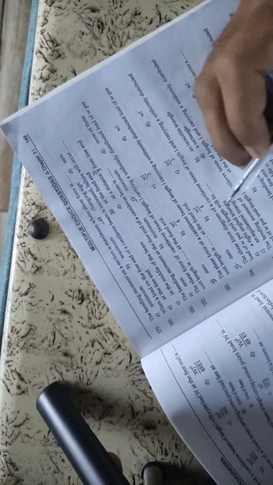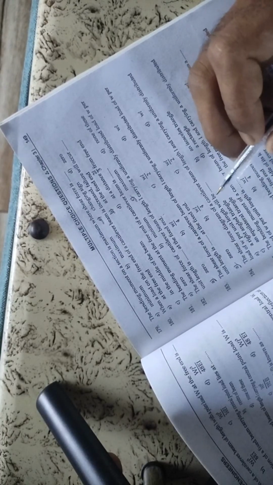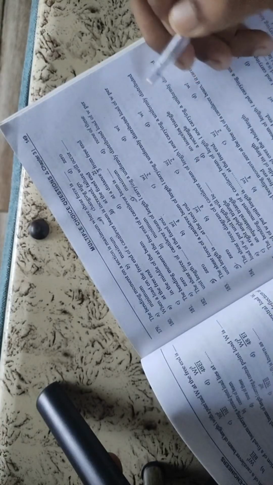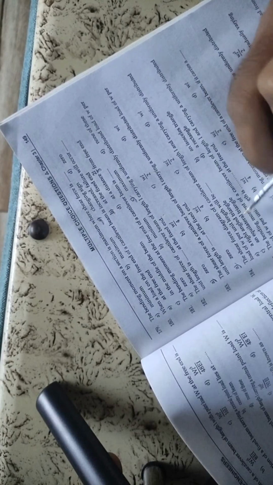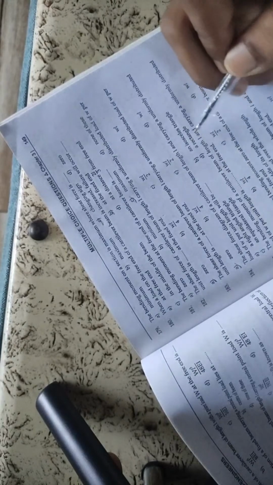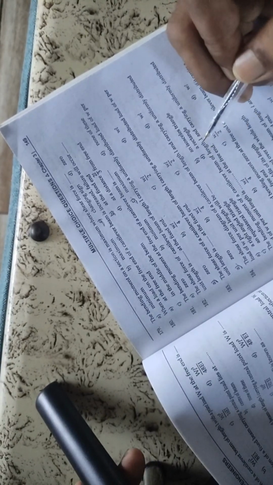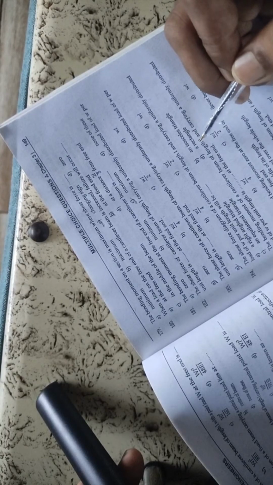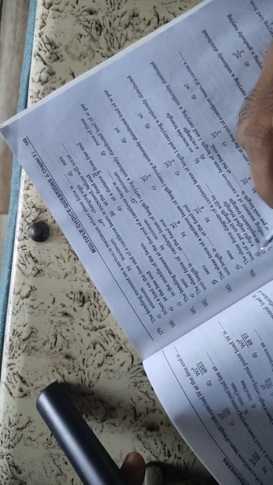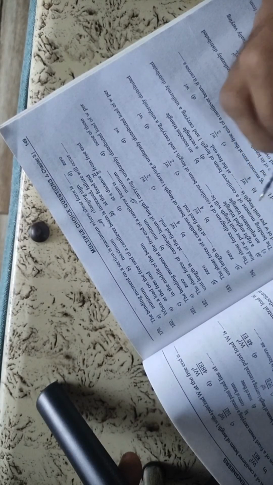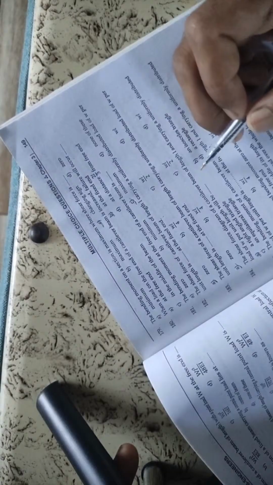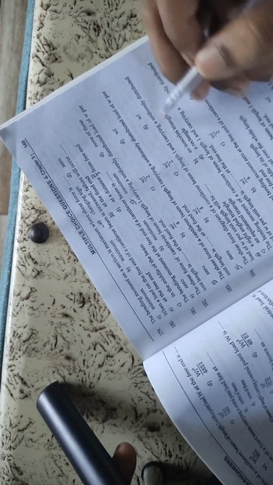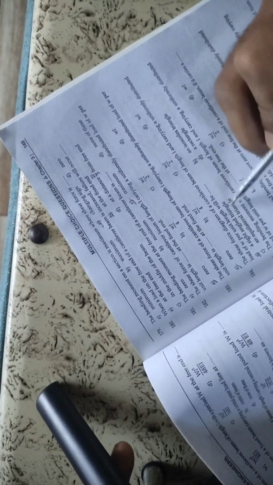The shear force diagram of a cantilever beam of length L carrying a uniformly distributed load of W per unit length will be: right angle triangle, isosceles triangle, equilateral triangle, or rectangle. It always forms a right angle triangle.